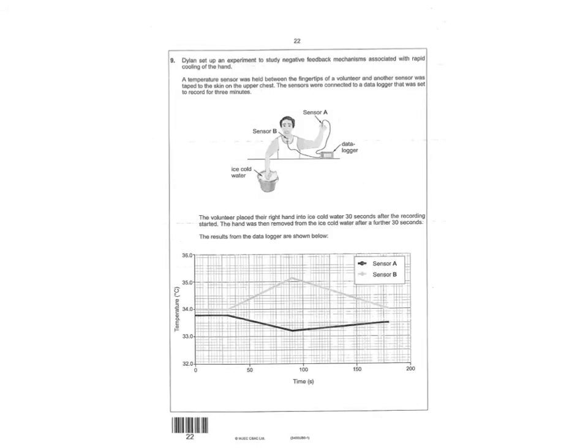Dylan set up an experiment to study negative feedback mechanisms associated with rapid cooling of the hand. A temperature sensor was held between the fingertips of a volunteer and another sensor was taped to the skin on the upper chest. The sensors were connected to a data logger that was set to record for 3 minutes. The volunteer placed their right hand into ice cold water 30 seconds after the recording started. The hand was then removed from the ice cold water after a further 30 seconds. The results from the data logger are shown below.